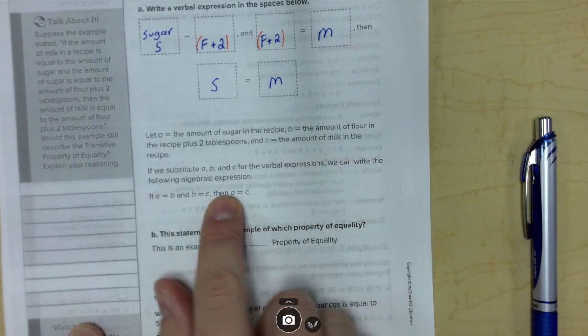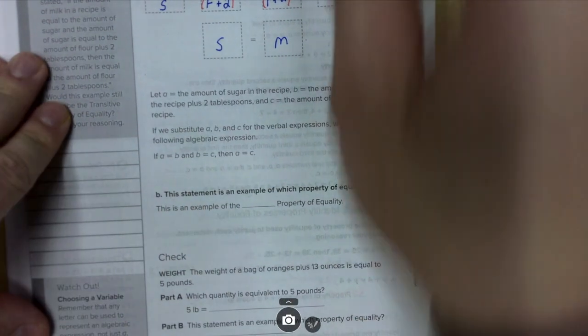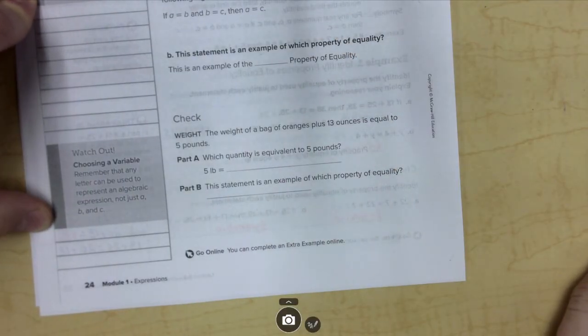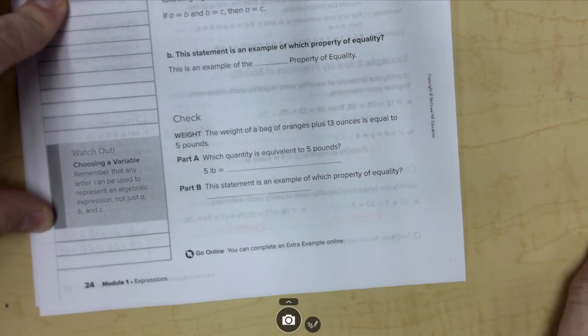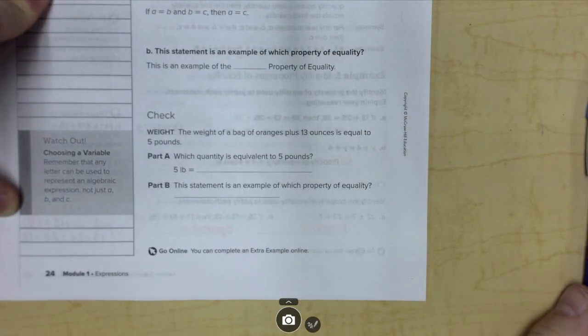Let A be the amount of sugar. That's just going to walk us through everything, proving the substitution method. B. This statement is an example of which property of equality?